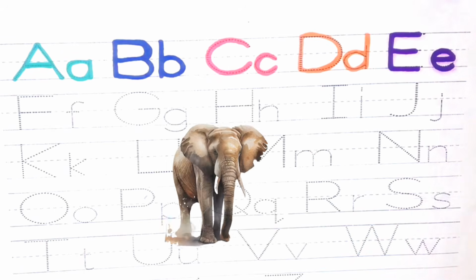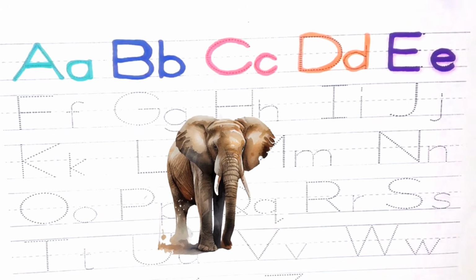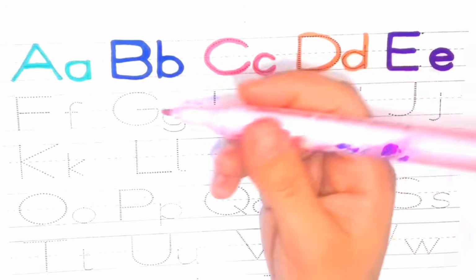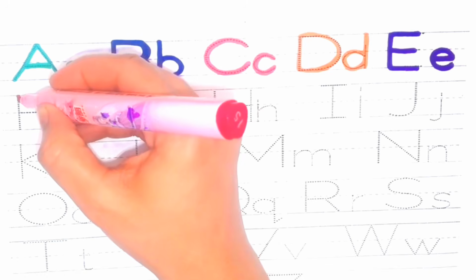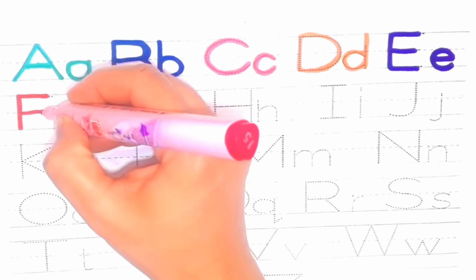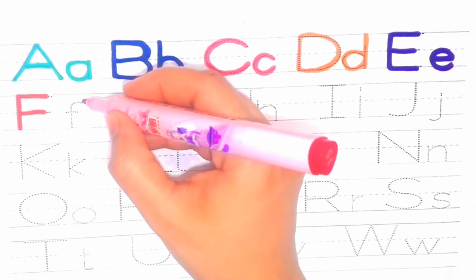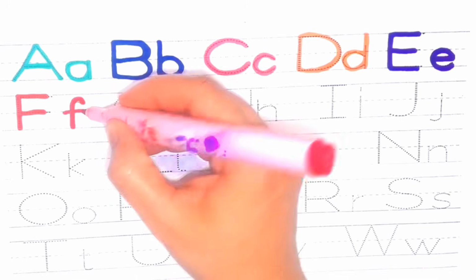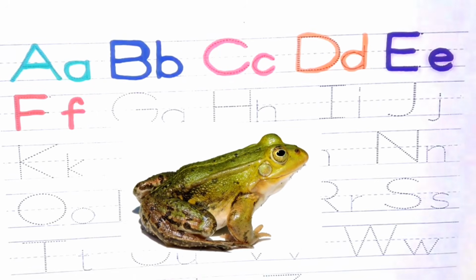E for elephant. Capital F, small f. F for frog.